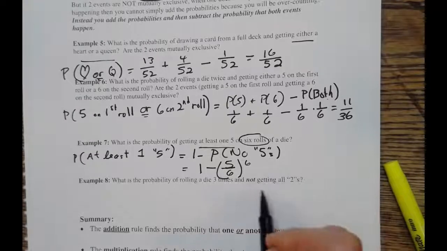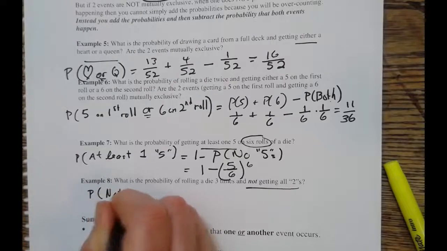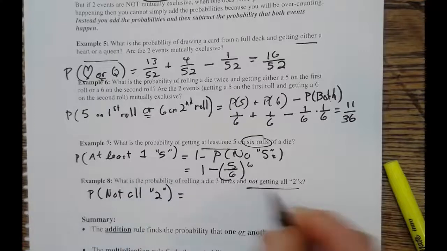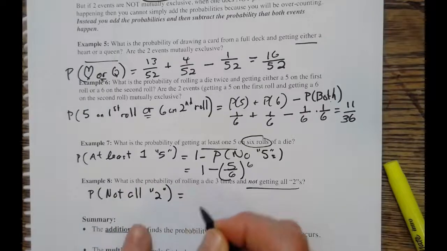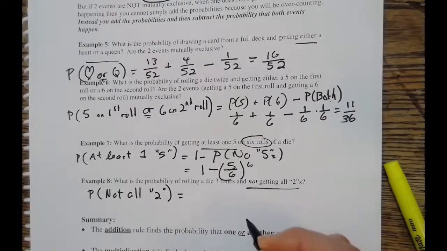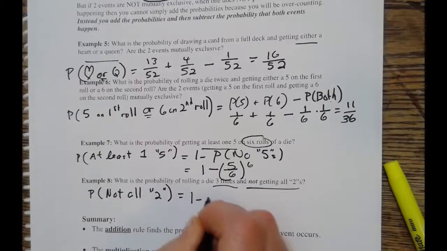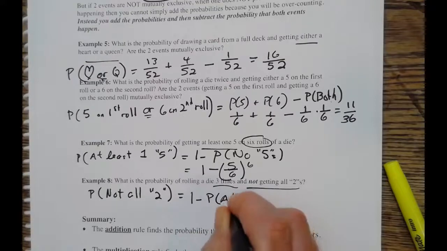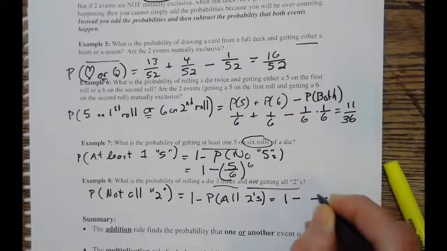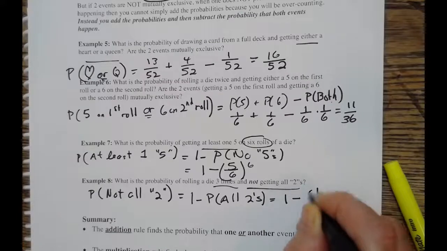So now, here's another one that's difficult to figure out directly, the probability of not all 2s. So instead of doing that, because there are many ways you could get not all 2s, you could get 0 2s, 1 2, 2 2s, just not all 3 2s 3 times. So we're going to say 1 minus the probability of all 3 of them being 2s, which is 1 minus 1/6 times 1/6 times 1/6.